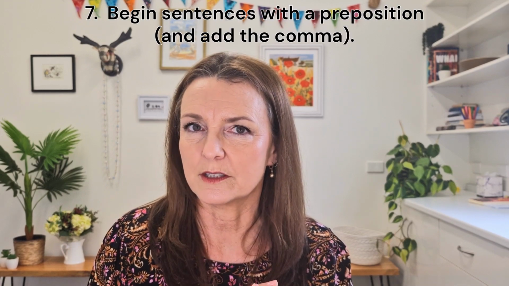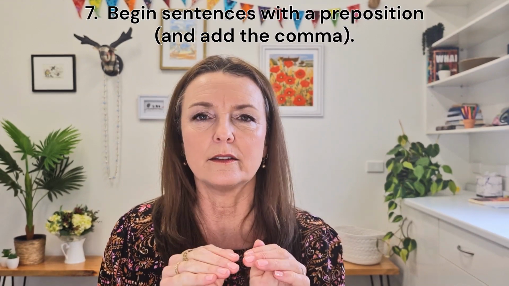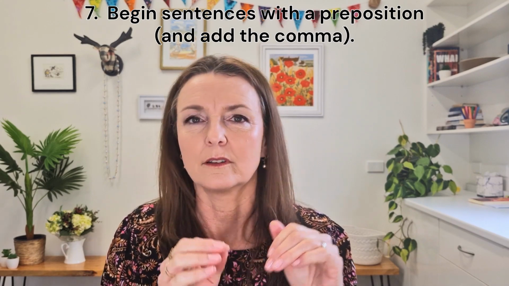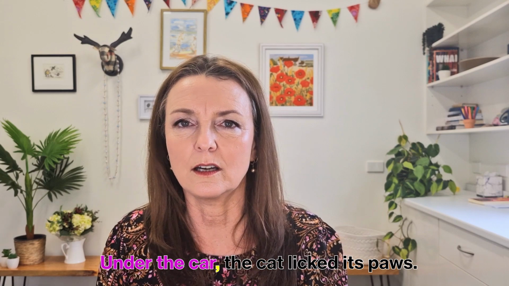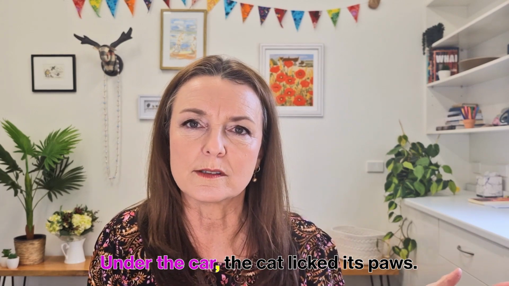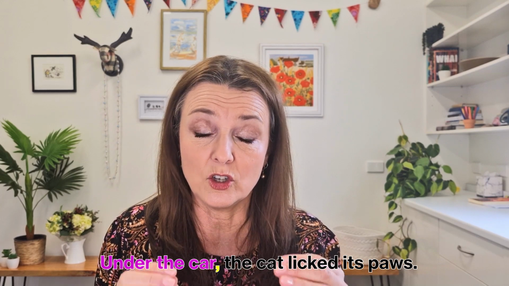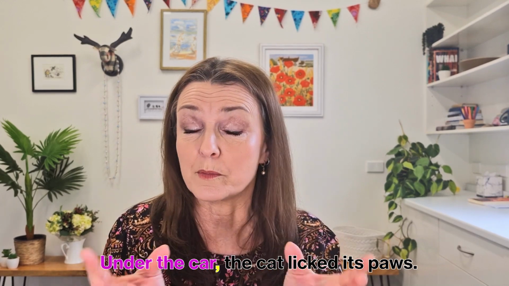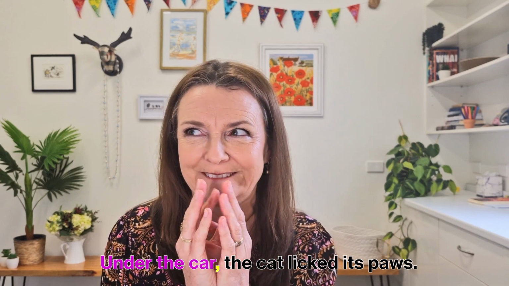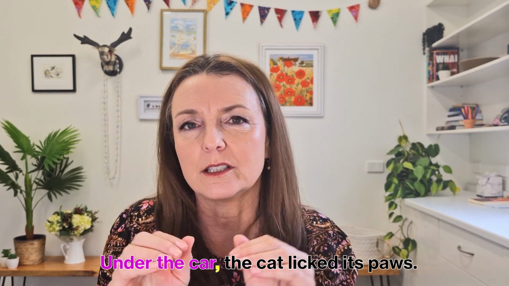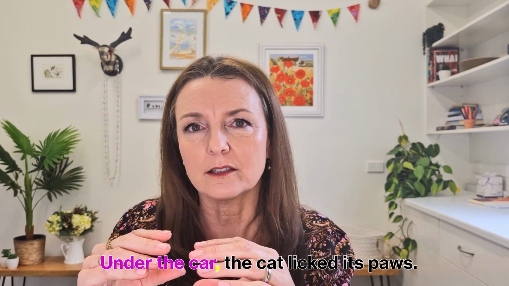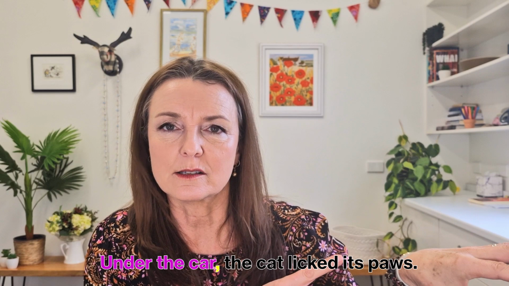Lesson number 7, and we love a bit of descriptive writing, so let's have a little delve into that by starting our sentence with a preposition this time. So, under the car, the cat licked its paws. Under the car, comma, the cat licked its paws. So students learn what a preposition is, or a prepositional phrase. Are we going too far? Let's see how your kids go.